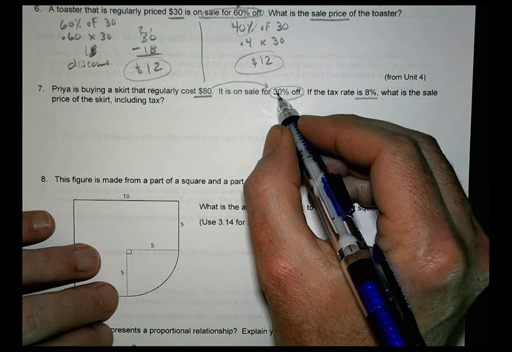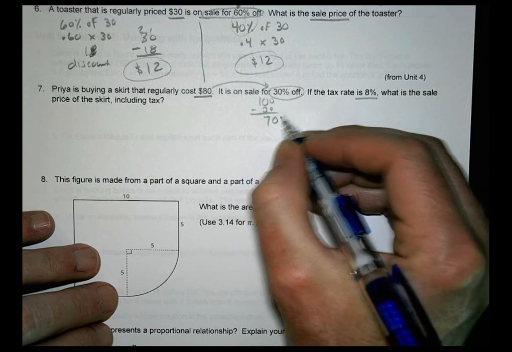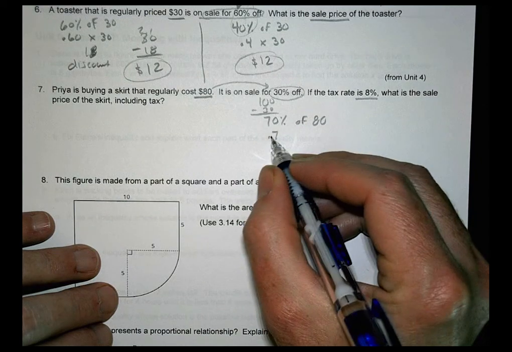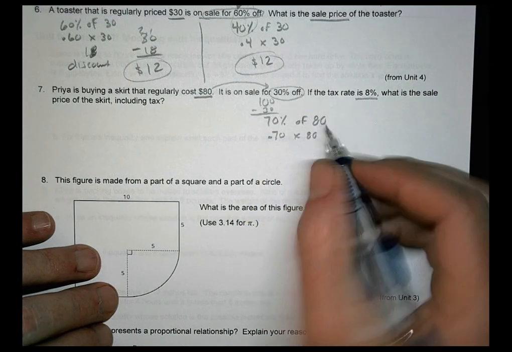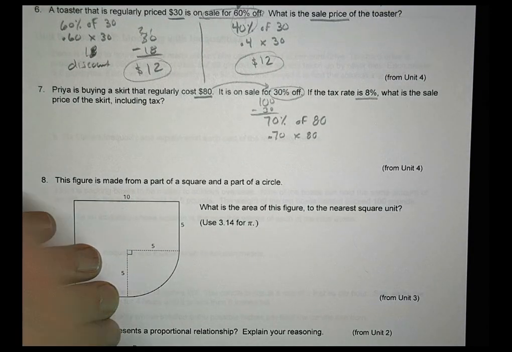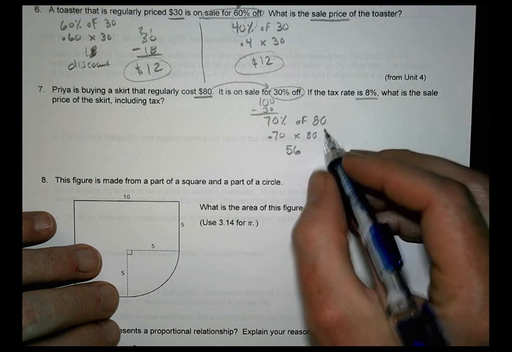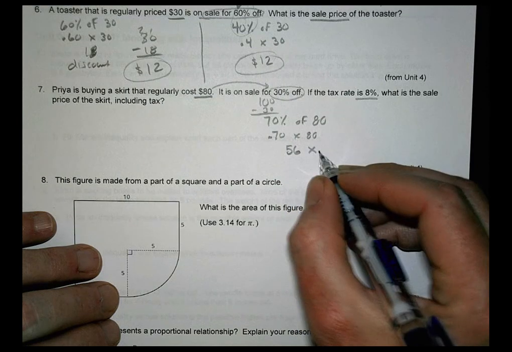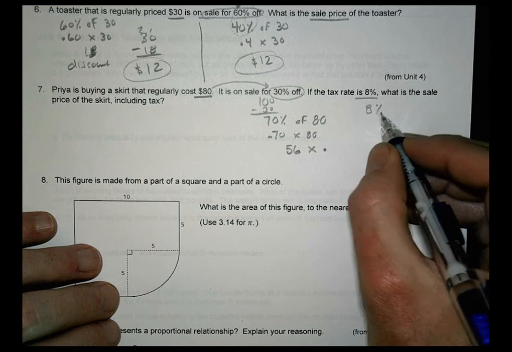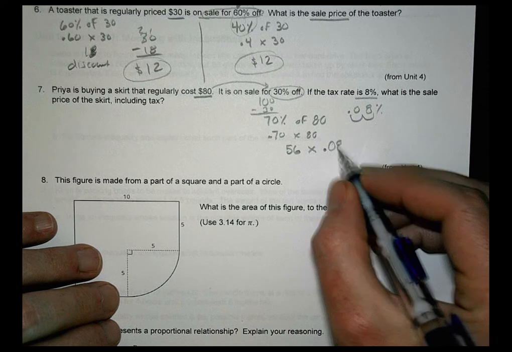Well, if you take 100 minus 30, that means she's paying 70% of the cost, which was 80. So this becomes 0.70 times 80 is how much she's going to pay. 0.70 times 80 means she's going to pay $56. After you find the cost, that's when you're going to multiply by the tax rate. So we're going to multiply that by, be careful here, this 8%, remember we move the decimal over 2 times, is written as 0.08.